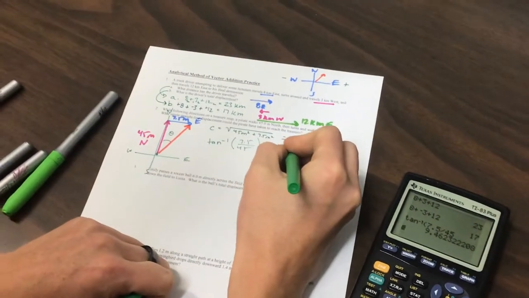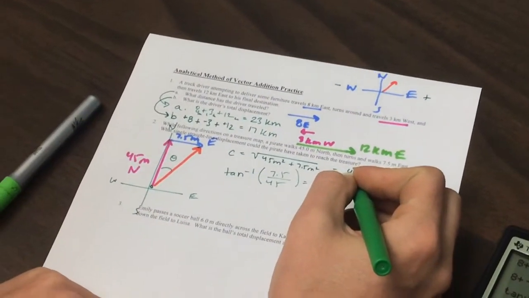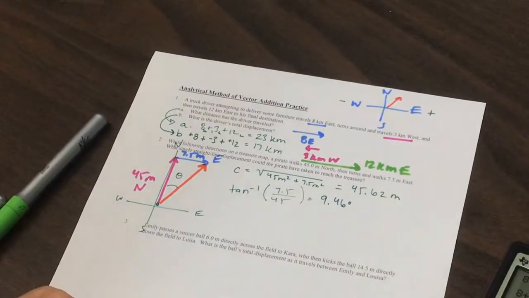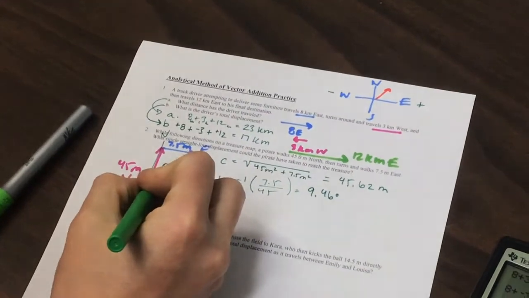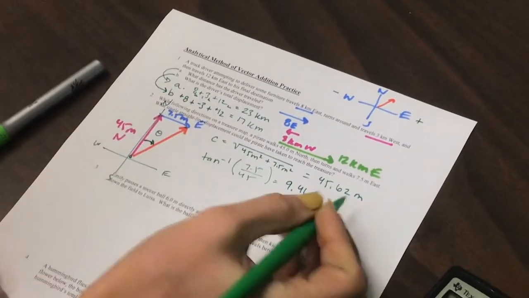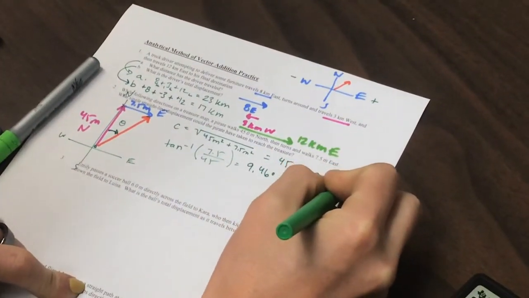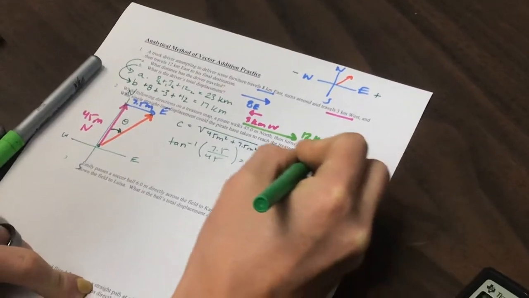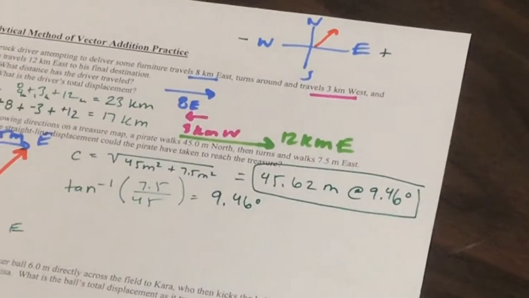9.46. I called it 10 degrees over here. Whatever, I'll just call it 9.46 degrees. Okay, so right here, that's 9.46 degrees. And since this is north and we're going east and this is 0, I can just say 9.46 degrees. So it's 45 at 9.46 degrees. This is your final answer, ladies and gentlemen. Number 3, and don't worry, no back.